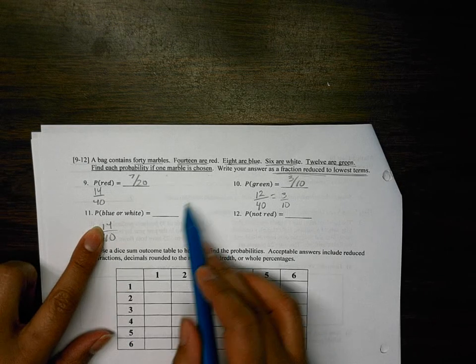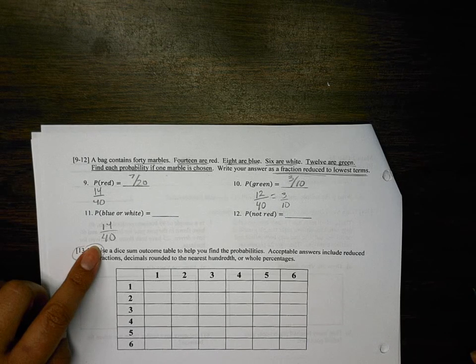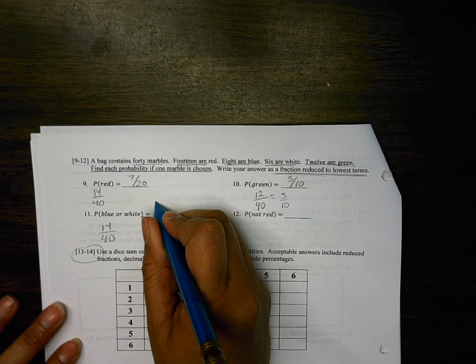Okay, so where did the 14 come from? Adding what? The blue and the white. Guys, please stop the talking. Okay, 14 out of 40. We reduced that one earlier. What is it reduced to?